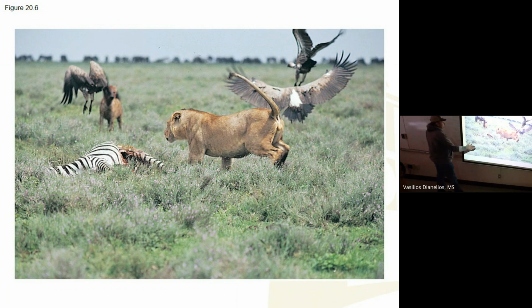Whatever's left of the zebra is going to rot, and its nutrients are going to go back into the soil, and then the plants are going to use it, and the plants are going to grow. And then another zebra is going to eat those plants, and then it's going to poop, and that's going to fertilize the grass, right? So these are all these things interacting. That's what a community is.